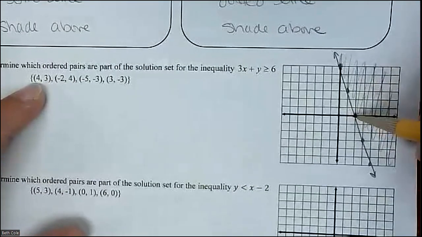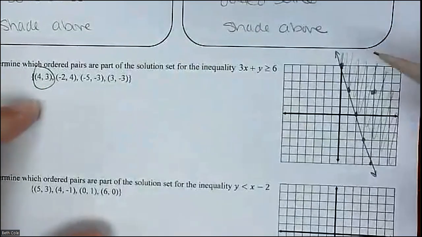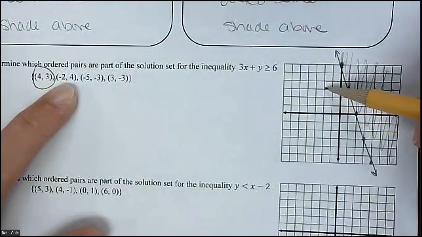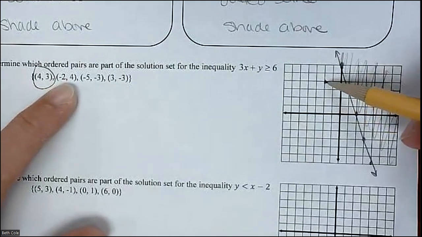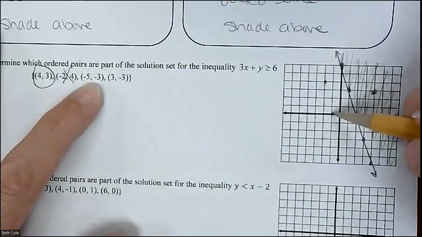So 4, 3, 1, 2, 3, 4, 1, 2, 3. That's right here. That's in the shaded part. So we do want that one. -2, 4 would be right here. That is not in the shaded parts. We don't want that one. It's just like yes, no for each of these.